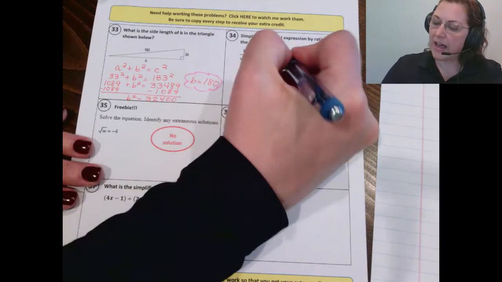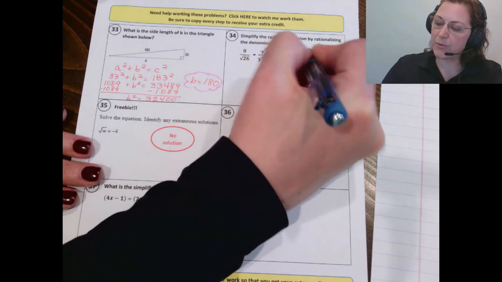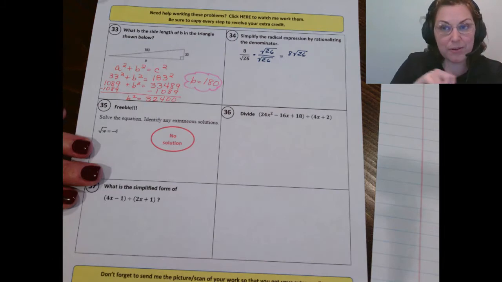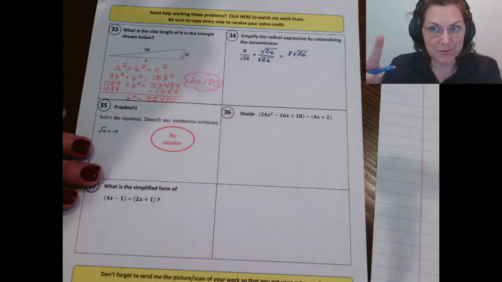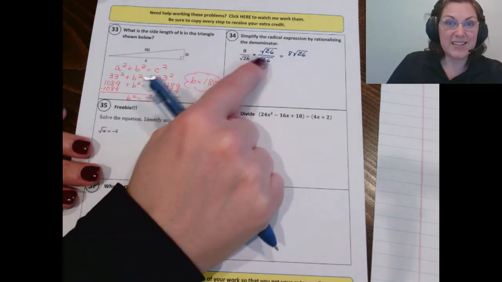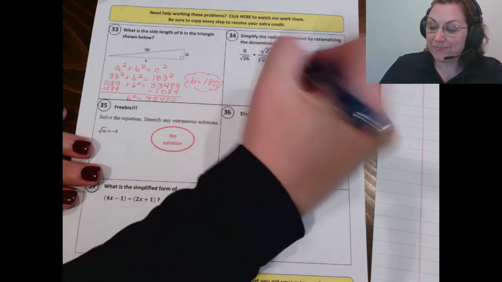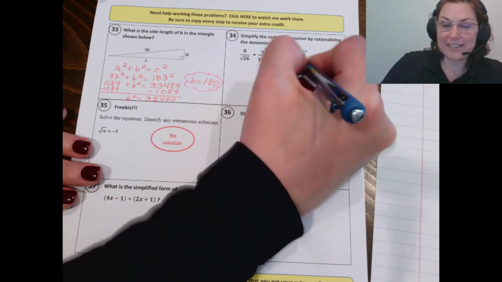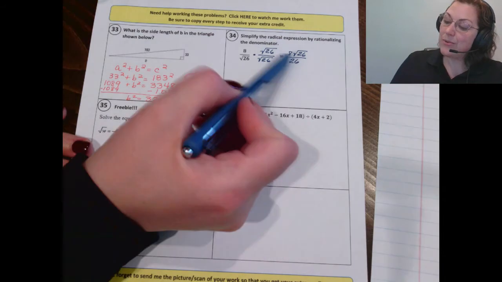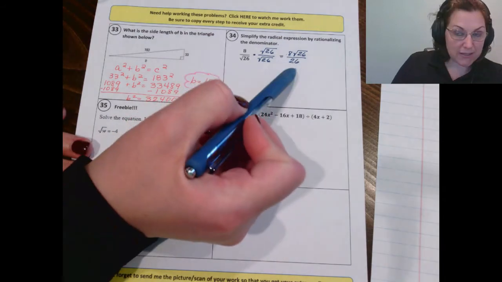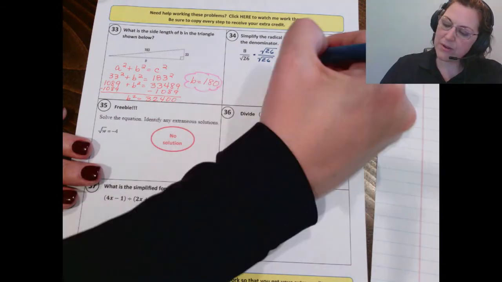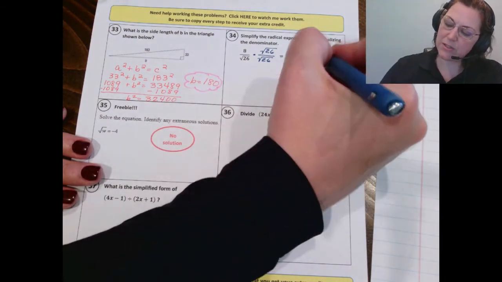Okay. I've got 8 times the square root of 26. Notice I can't multiply a number that's outside of a square root with a number that's inside of a square root. They've got to be separate. But square root of 26 times square root of 26, that's just 26. No square root anymore. Now, notice the 8 and the 26 are both outside of a square root, and they're both divisible by 2. So I'm going to divide them by 2. 8 divided by 2 is 4.